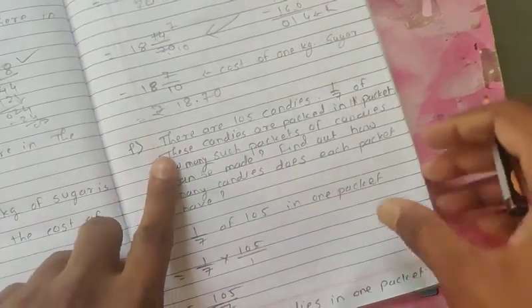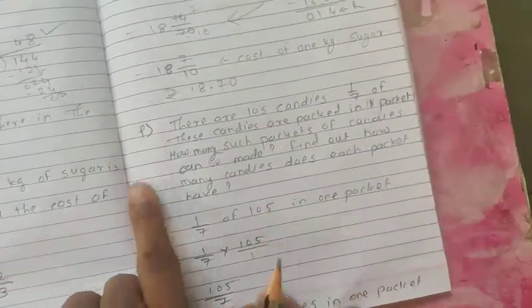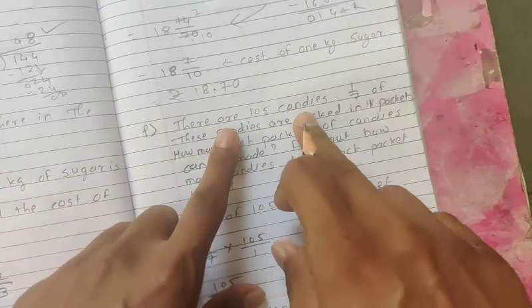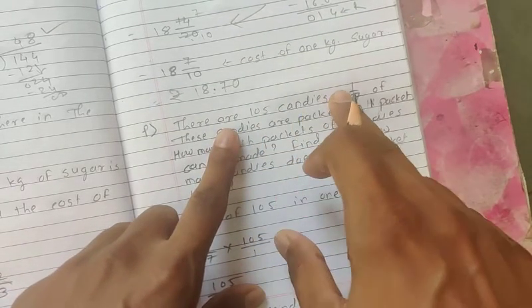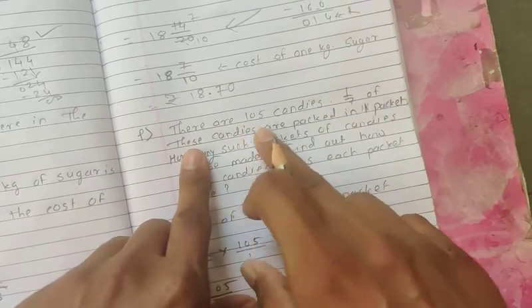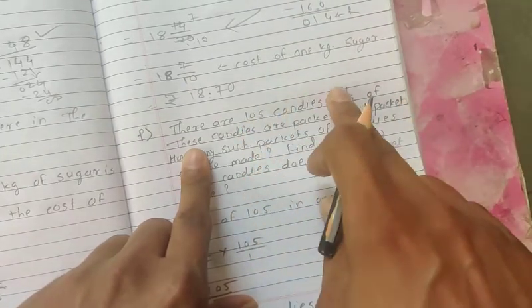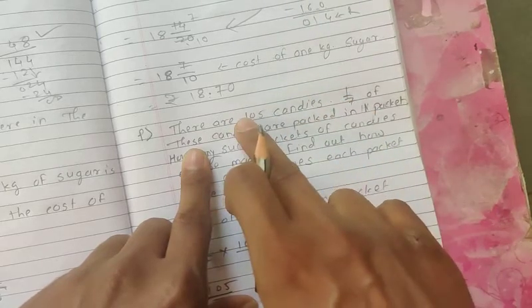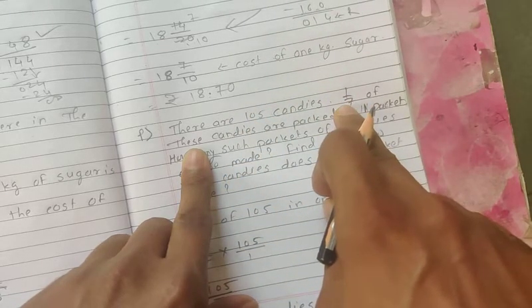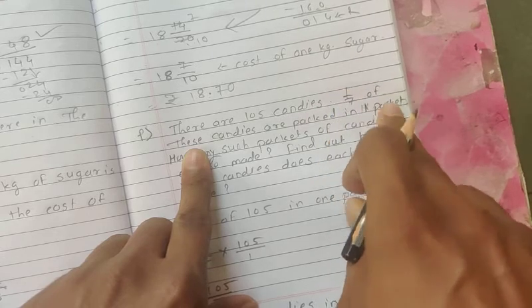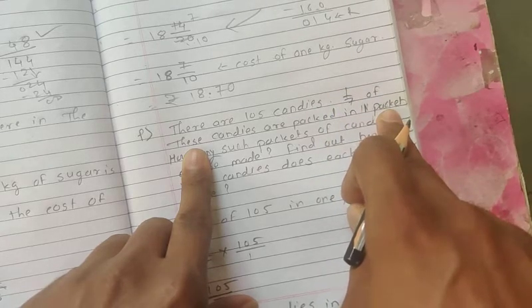Next example, there are 105 candies. Okay, 1/7 of these candies are packed in one packet. एवढ्या कॅन्डीज आहेत, त्यातल्या 1/7 म्हणजे ह्या कॅन्डीचे 7 इक्वल पार्ट्स केले तर त्यातला एक पार्ट तुम्ही ह्या पॅकेटमध्ये भरू शकता. राईट?